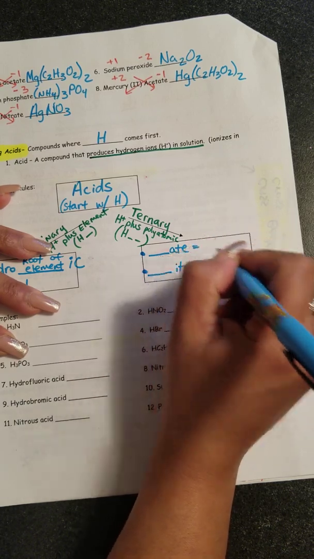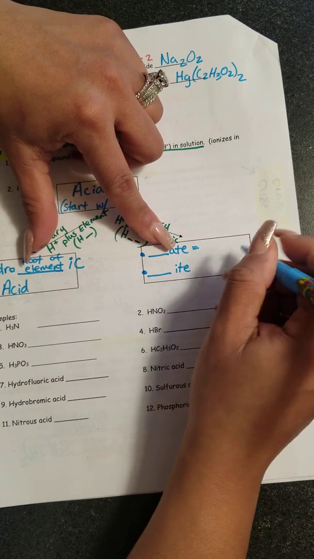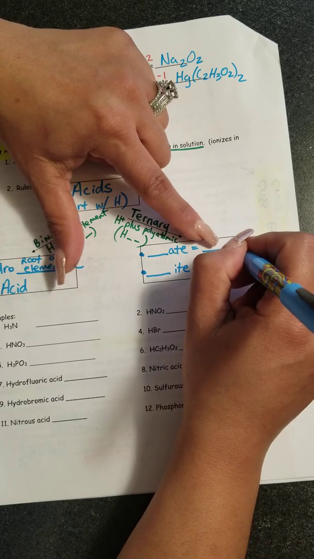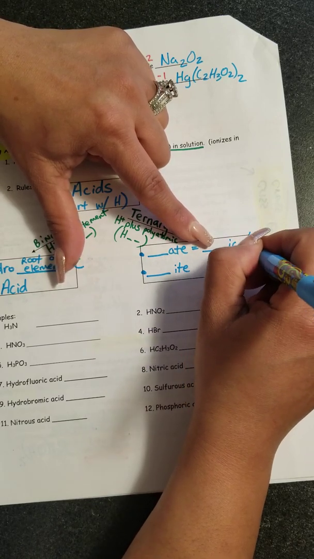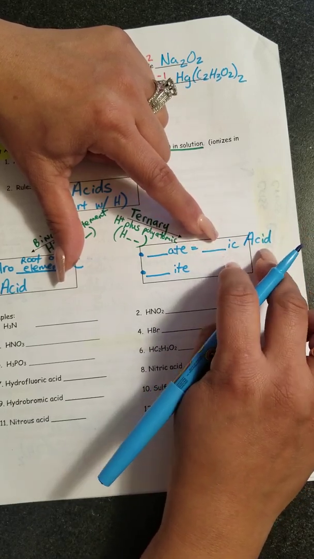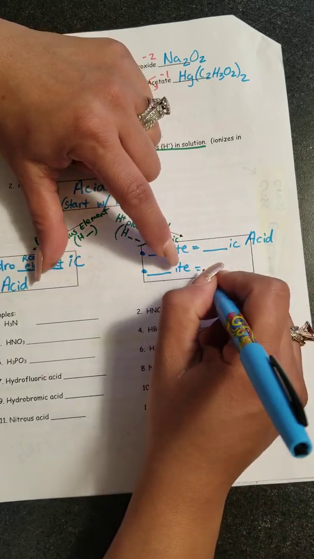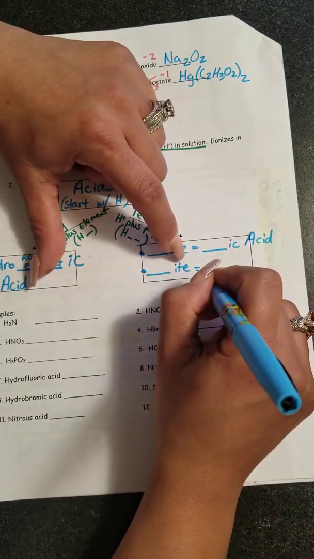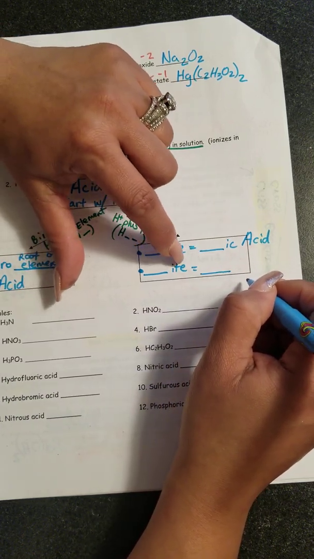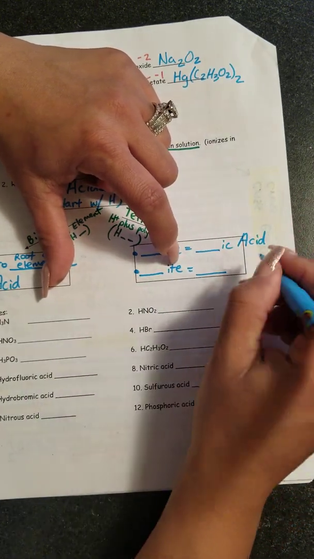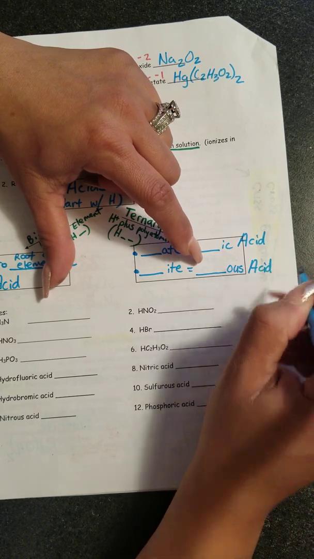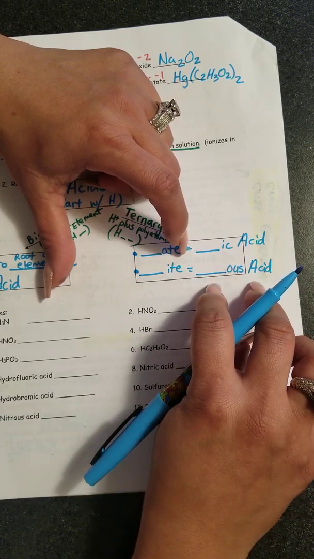So if the polyatomic ends in ATE, then we're going to have the polyatomic name, and then we're going to change the ending to ick. And then we're going to name acid behind it. So again, it's only 2 names. If it's an ITE polyatomic, you're going to include the root part of that name, take away ITE, get rid of it, and include OUS, and then the name acid behind it. So again, it's another 2 names.